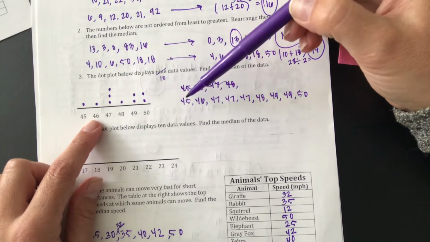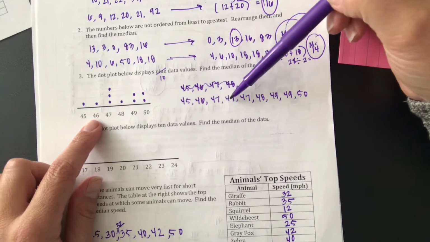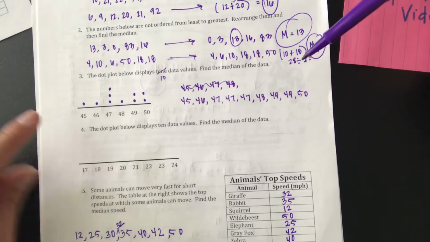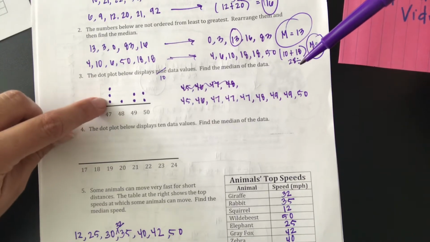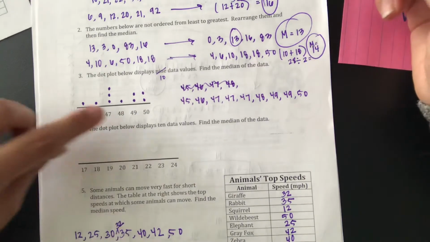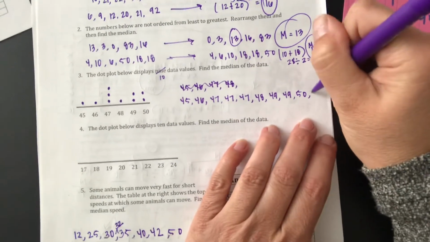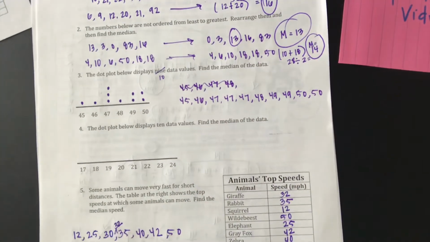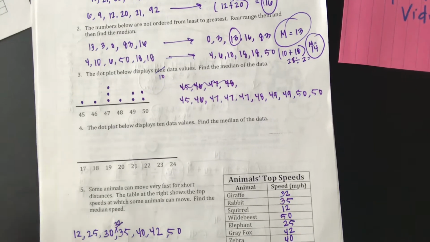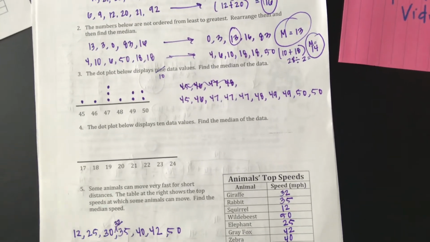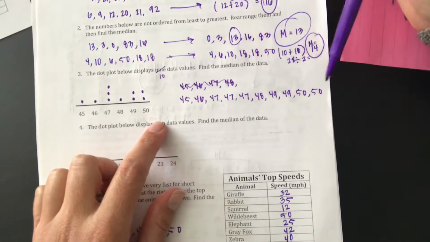I've got 45, 1, 2, 3, 4, 5, 6, 7, 8, 9. 1, 2, 3, 4, 5. Oh, 6, 7, 8, 9, 10. Oh, duh. I am so sorry, you guys. Okay, goodness. I'm just struggling, but the struggle is real. Okay, so I have all 10 numbers written.